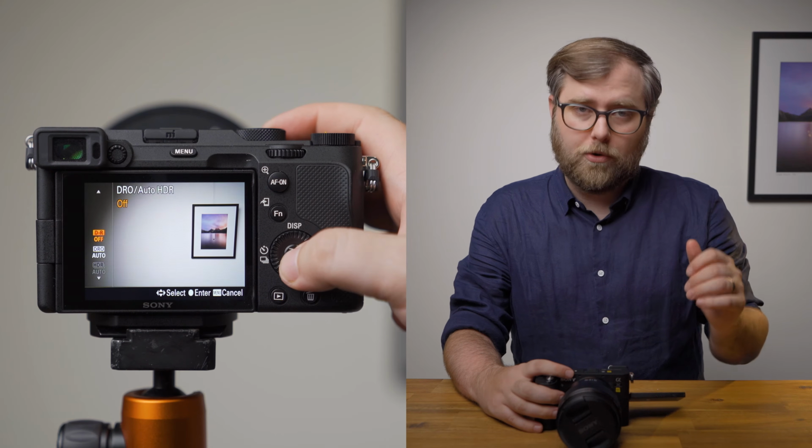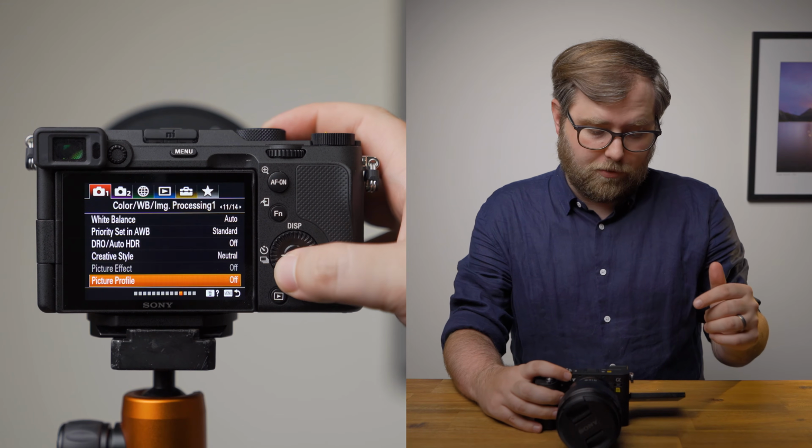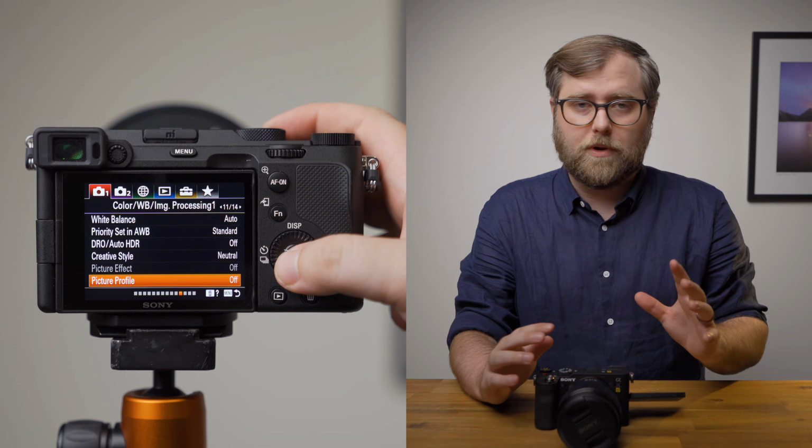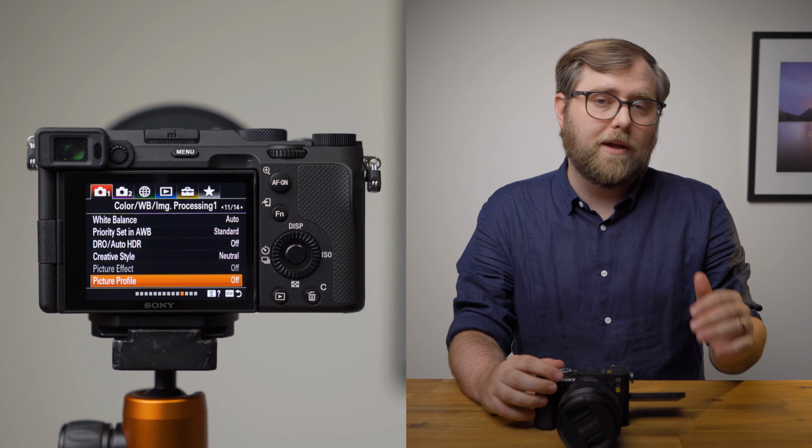So DRO, Auto HDR, we turn that off. Our creative styles we set to off, and our picture profile we set to off as well. This gives us a really flat looking, uninteresting JPEG, but it makes our histogram more reliable and consistent.